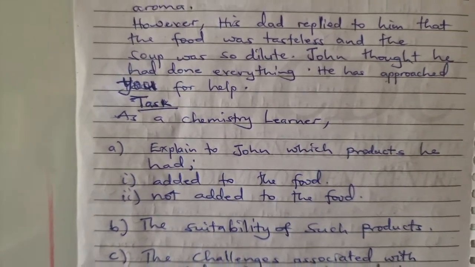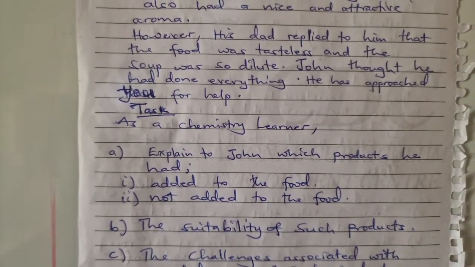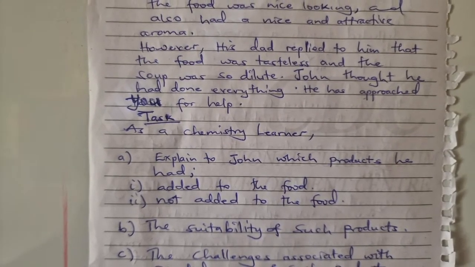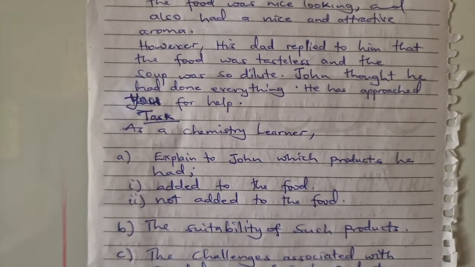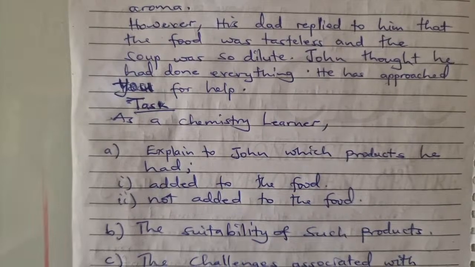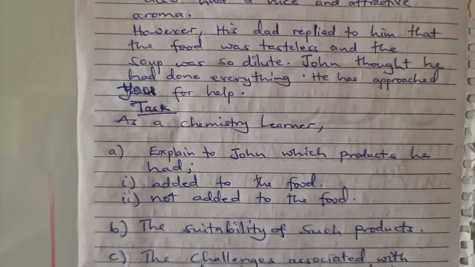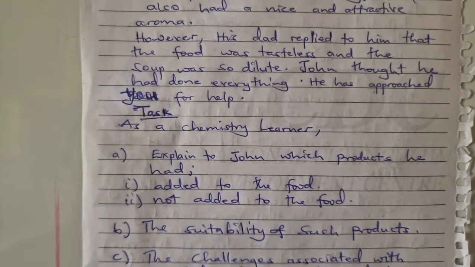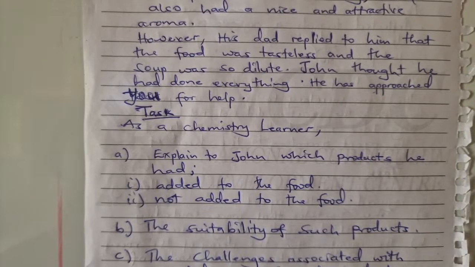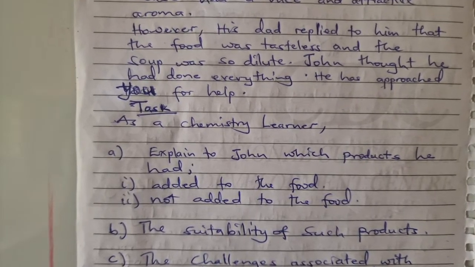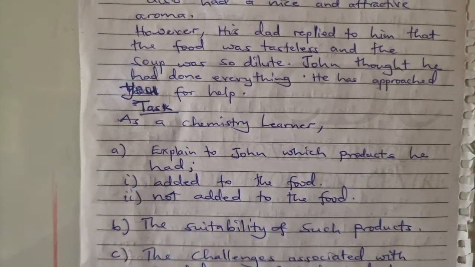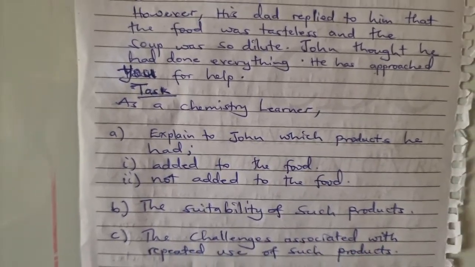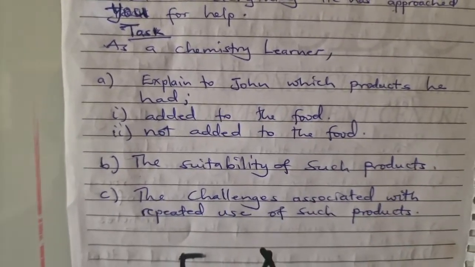John thought he had done everything. He has approached you for help. As a chemistry learner in the TASEC, you are required to explain to John which products he had, Roman 1, added to the food. Roman 2, not added to the food. Part B, the suitability of the product. And part C, the challenges associated with the repeated use of the product.